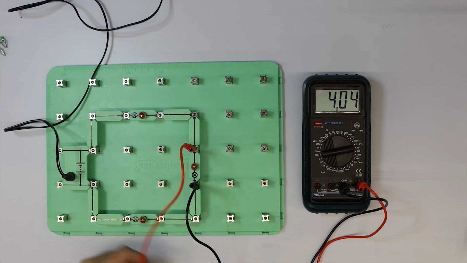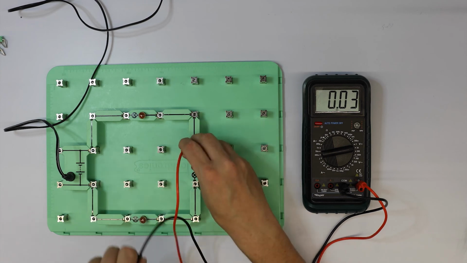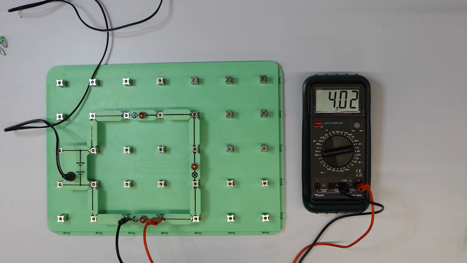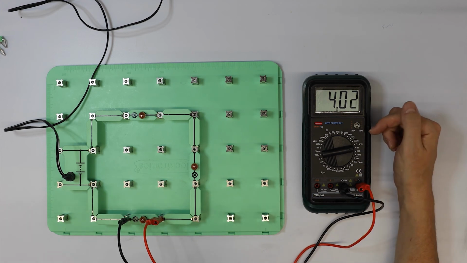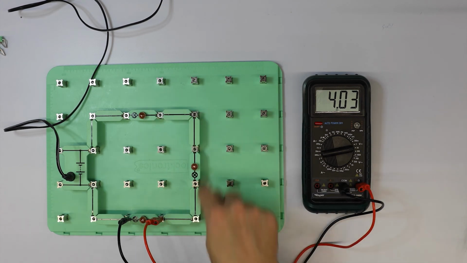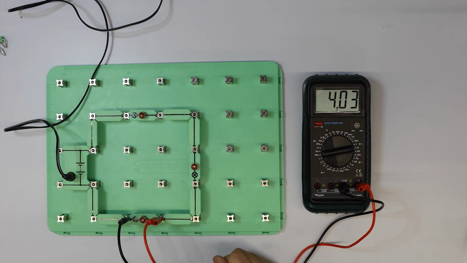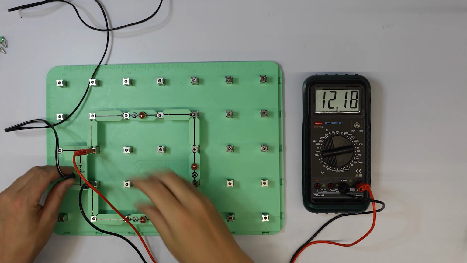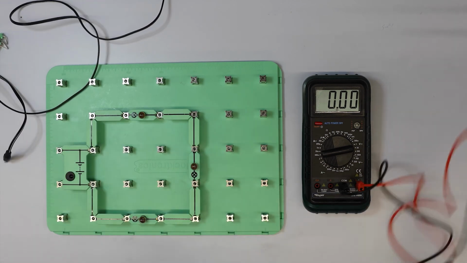So let's do the last one. Now, once again, there's been a bit of a pattern occurring here. So if I measure the voltage across this last bulb, once again, it's just over 4 volts. So in this case, it's 4.02 volts. So basically, all these values are the same. And if I add all these values together, then I'm getting just over 12 volts. So that's what we've learned with this experiment. So let's now move on to, I'll just disconnect that for now, experiment B.